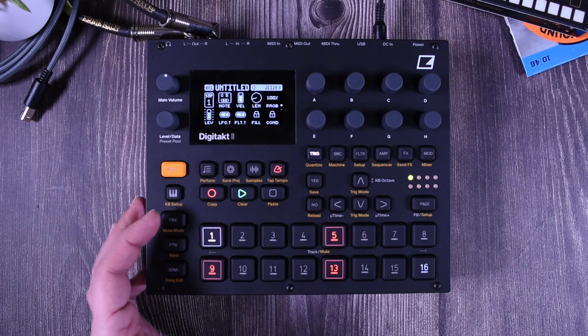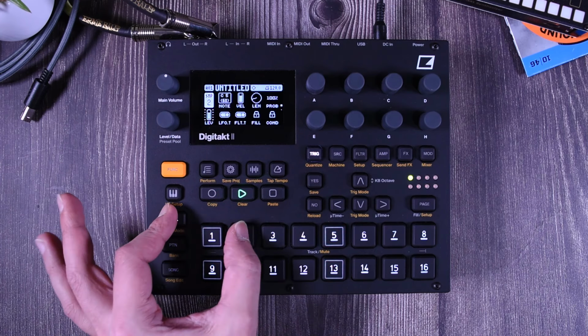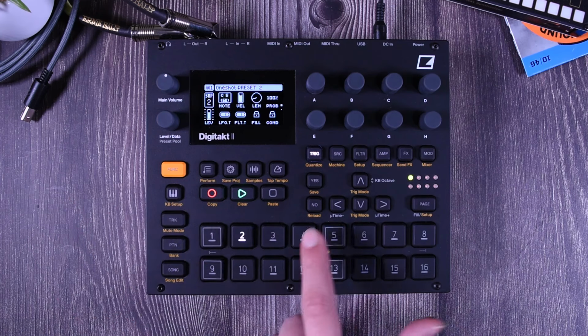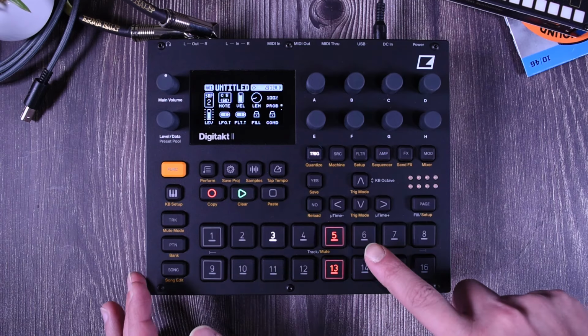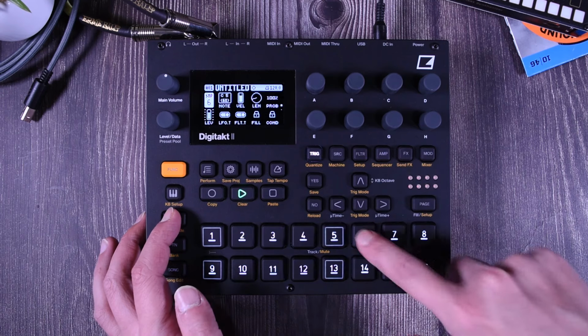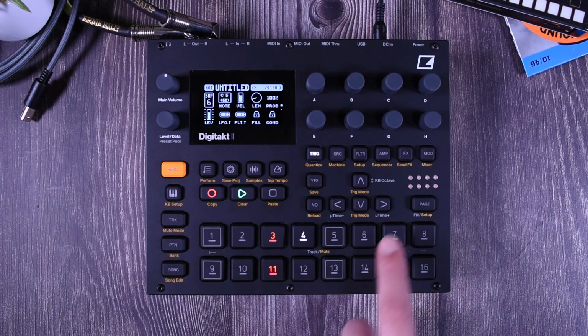If I want to change tracks, no problem. I'm going to go here, select the snare. And the snare is going to be on 5, and then on 13. I want the hats, which is the number 6. I'm going to go to track, select the number 6, and I'm going to be adding the hats.